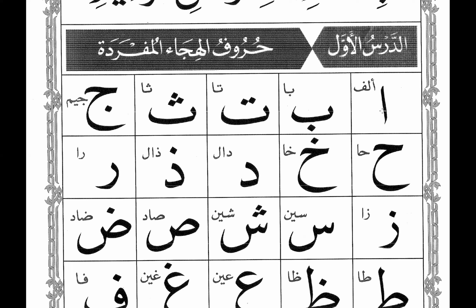The letters we've seen so far, alif, ba, ta, tha, jeem, ha, are called the light letters. The letters are further divided into light and heavy letters. There are 28 Arabic letters, and most of them, the majority, are light, and 8 of them are heavy letters.